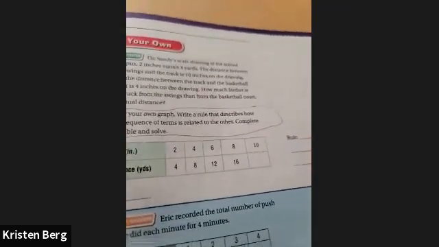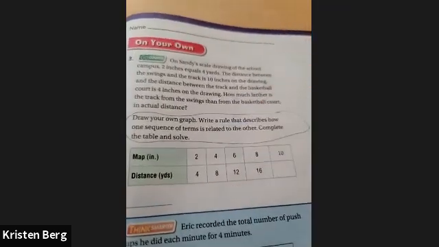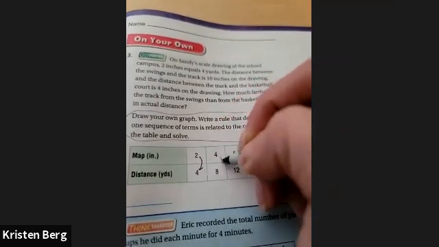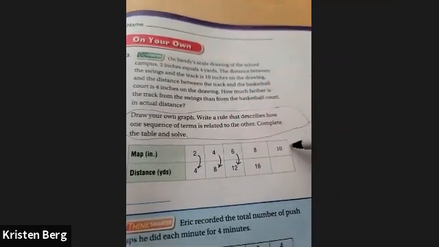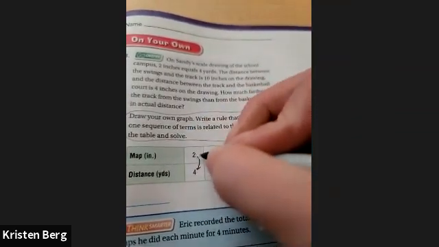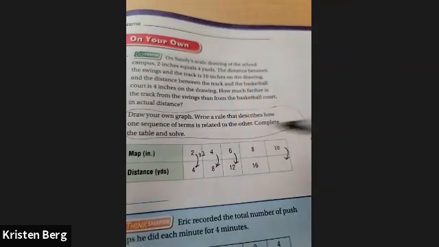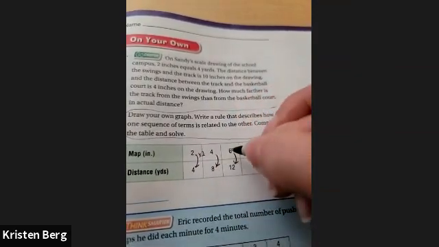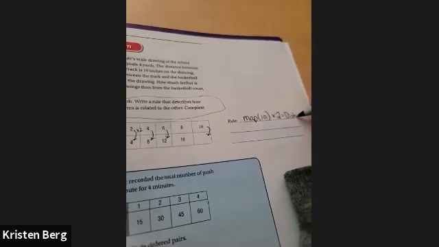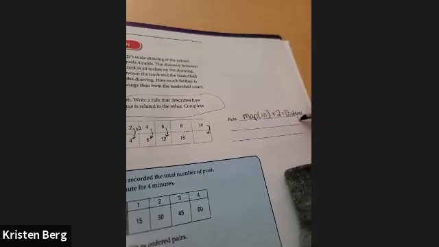So here, seeing what the rule is, if you went here to here, here to here, what is the rule going on? The rule is taking your map and timesing it by 2 to get to that next number. 4 times 2 is 8, 6 times 2 is 12. So that is the rule. So you're taking your map in inches and you're timesing it by 2 to equal your distance in yards.